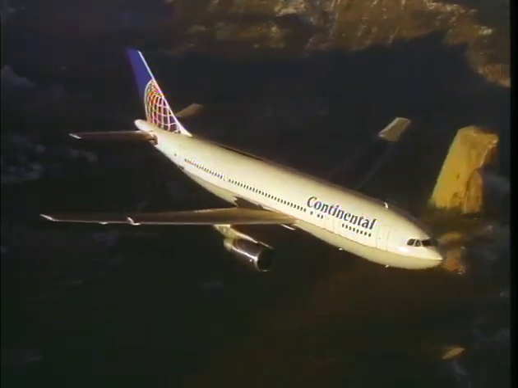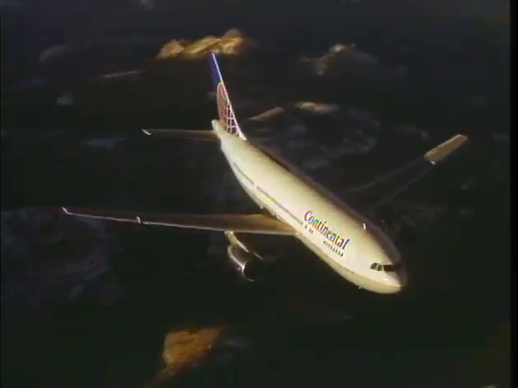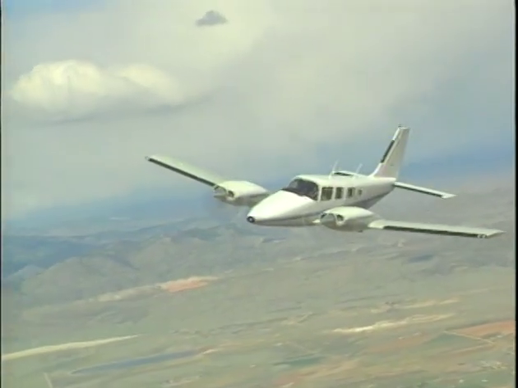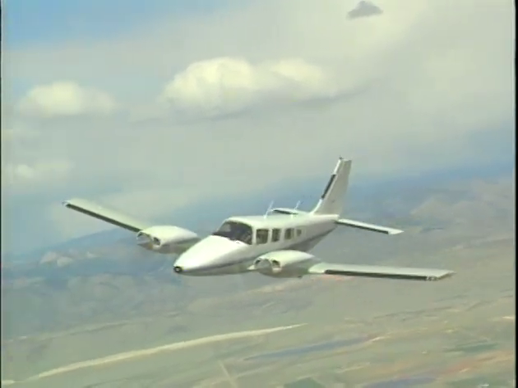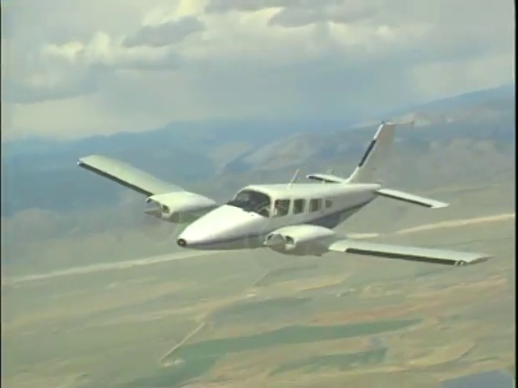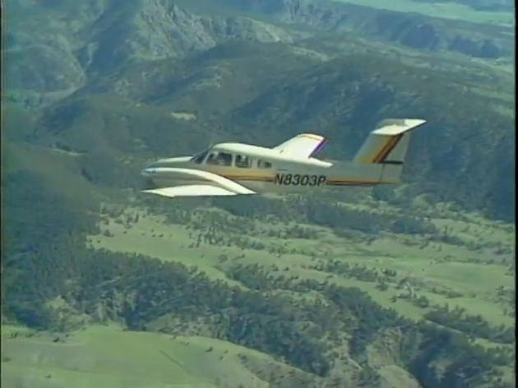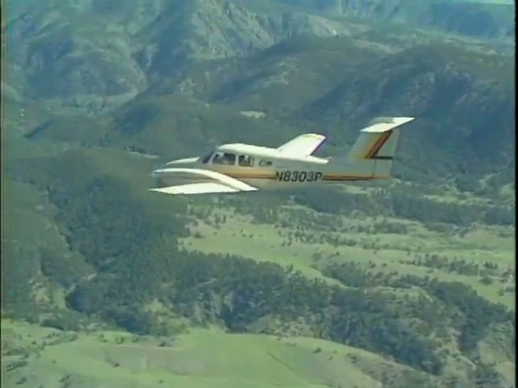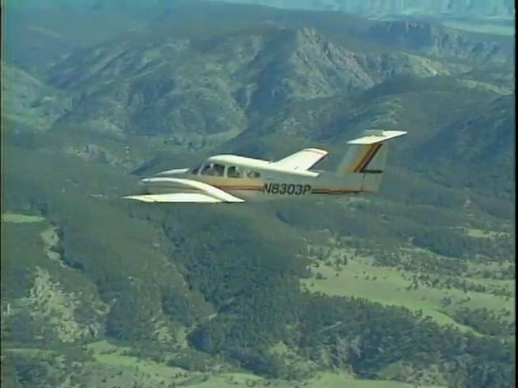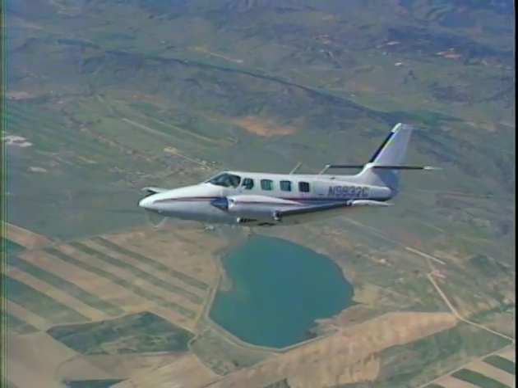You must have a type rating to fly some large multi-engine aircraft. But for most small twins, you need only a multi-engine rating and a thorough checkout. This program presents the general operating procedures and techniques for learning to fly light twin-engine airplanes with wing-mounted engines.